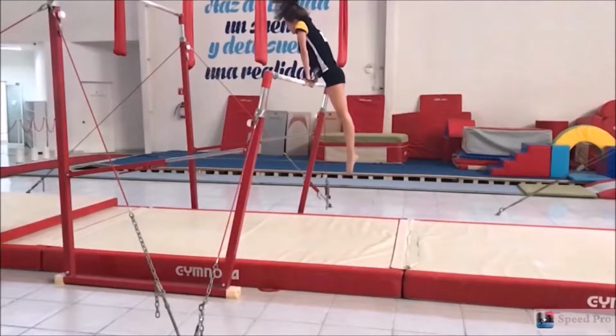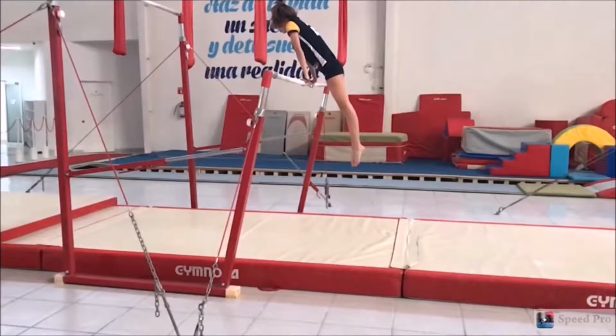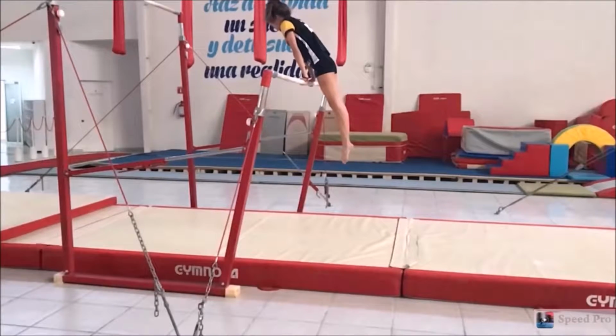During this motion, there are two forces acting against the gymnast: resistance and friction force.